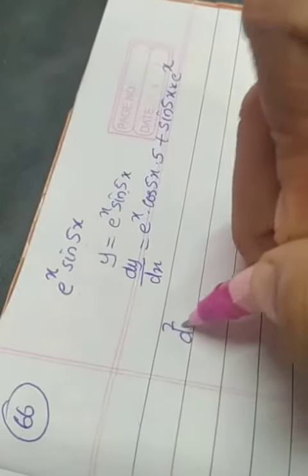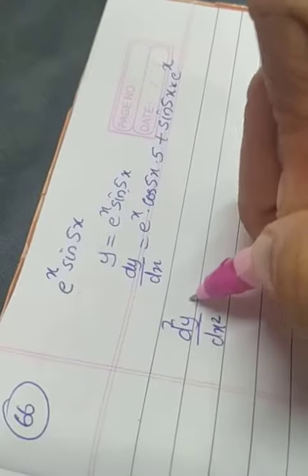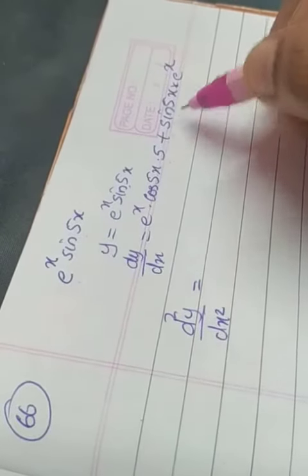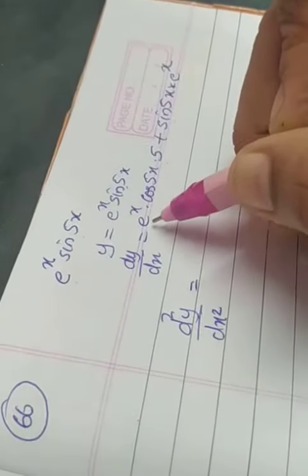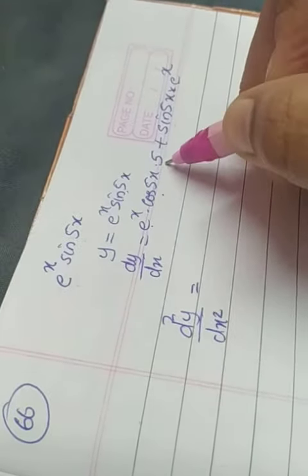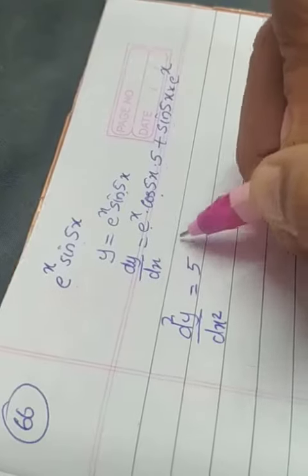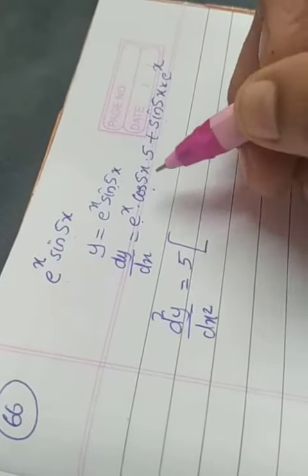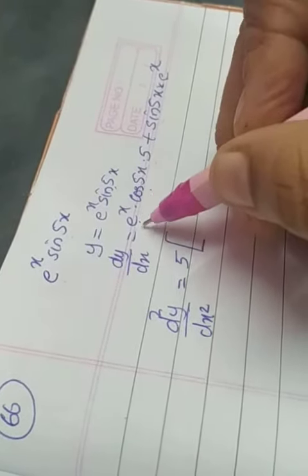Again, we have to find d square y by dx square. What we have to do? We have to take the derivative of this term and also this term. Can you see in the first term itself there are two functions. e raised to x is a function, cos 5x is a function. 5 is a constant. So what we have to do is 5 into, we are opening a bracket as we are going to apply product rule.